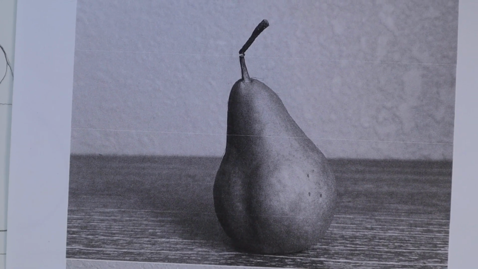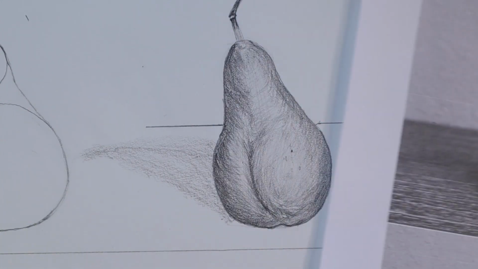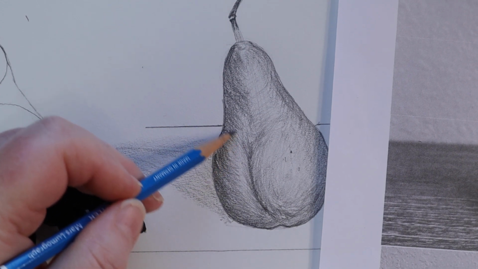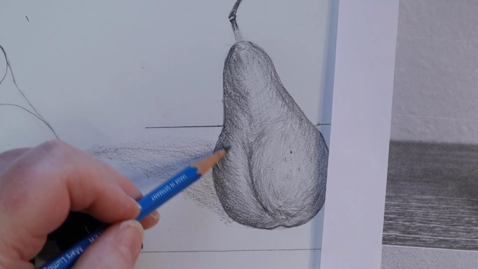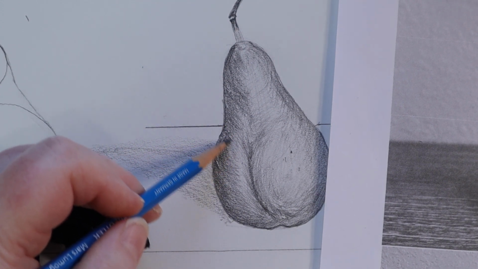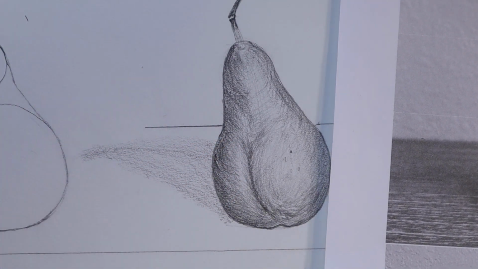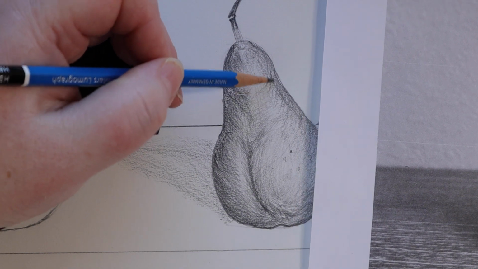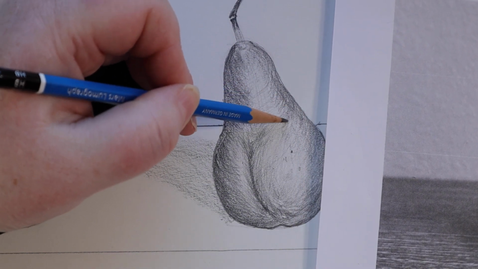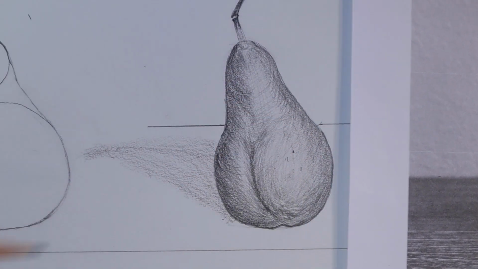Now you can see the highlight is more accurate. And we can still fill in some of this here. Never quite done. But you get the general idea. And you notice we didn't use any blending stumps for this.